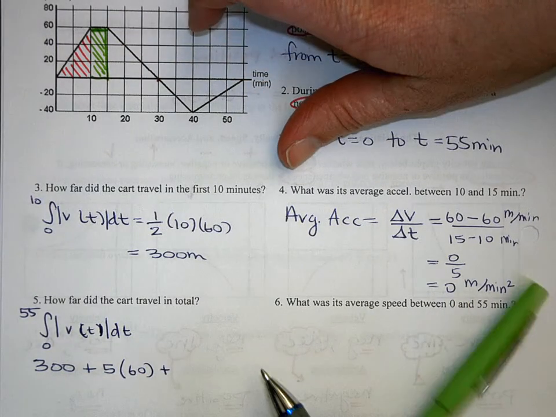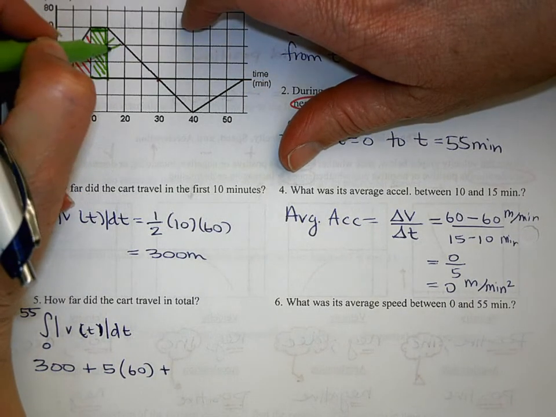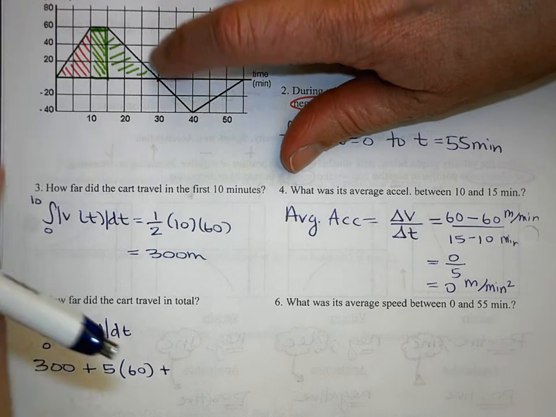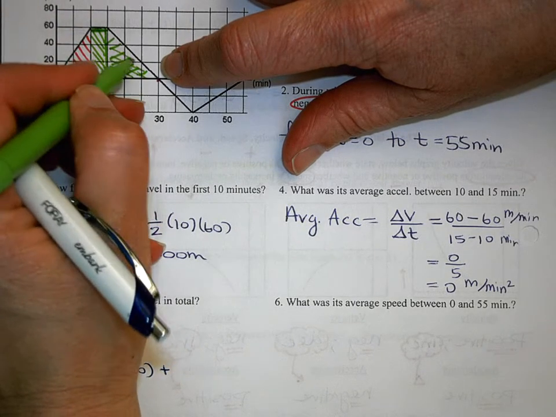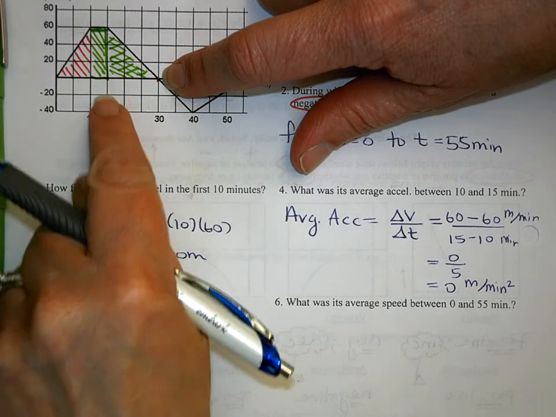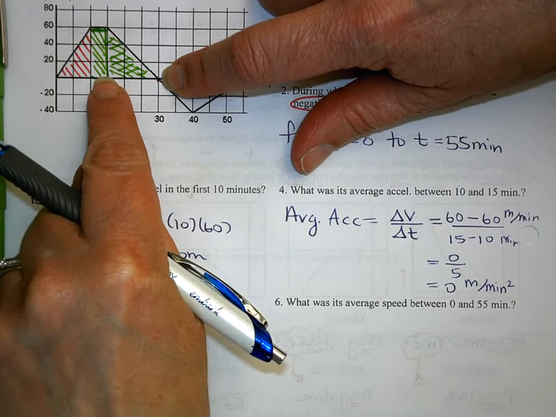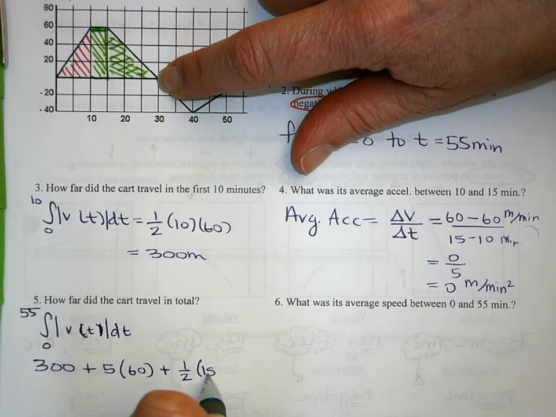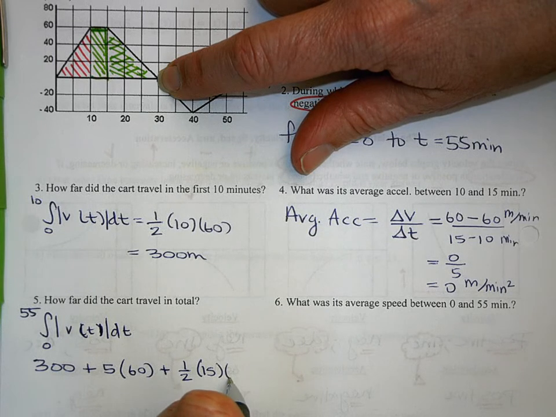And then if I take a look at the triangle now, so that would be 1/2, and then that base is going from 15 to 30 with a height of 60.